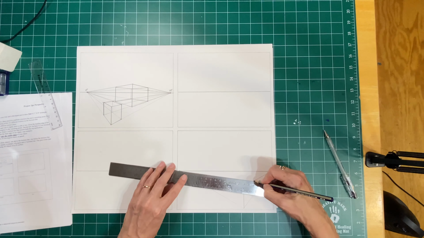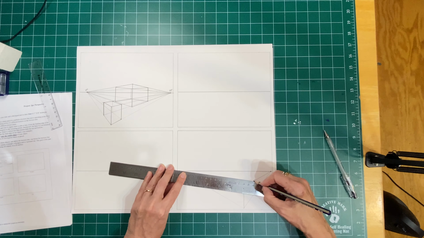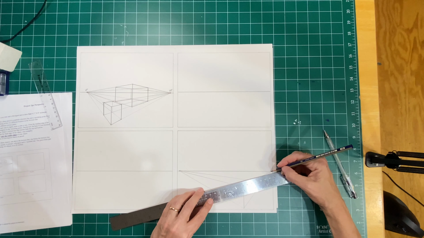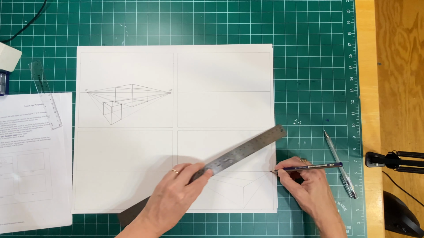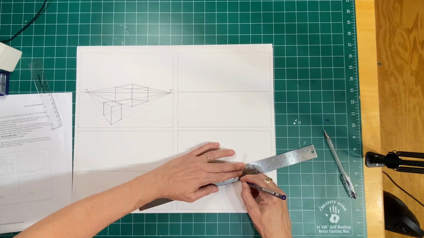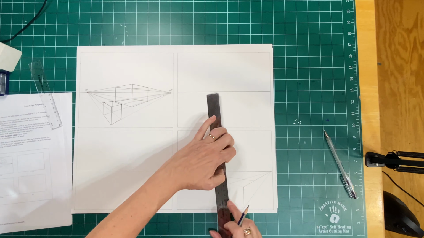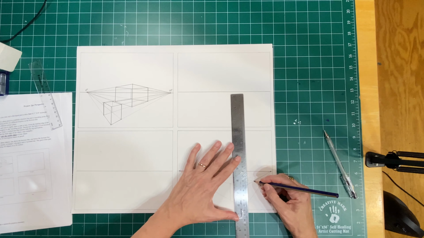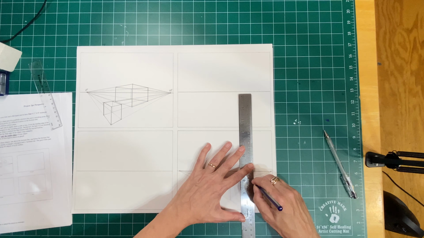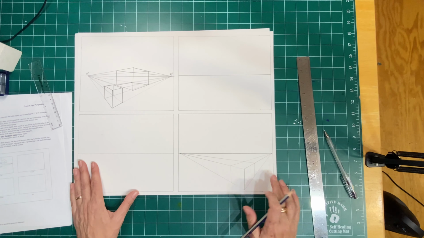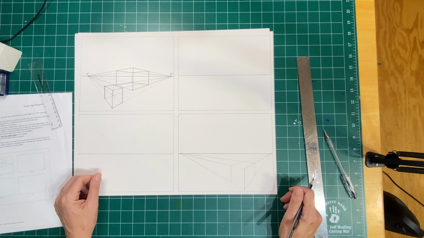All right, so I'm just gonna create a cube. And my cube is going to all, of course, so this is a perfect cube in utilizing 2-point perspective.